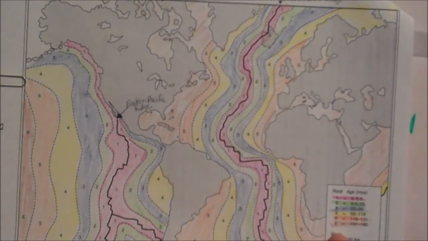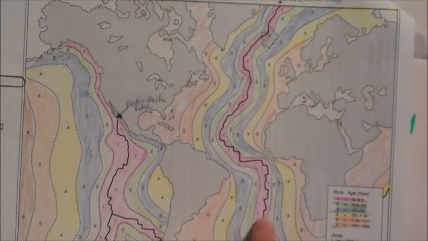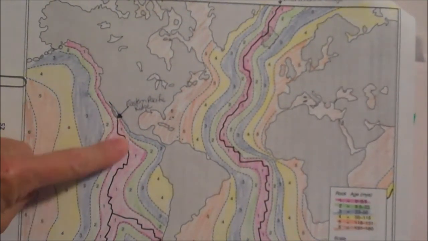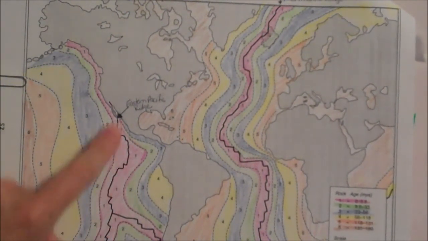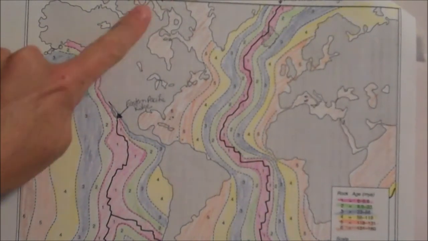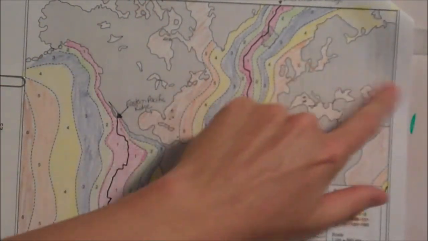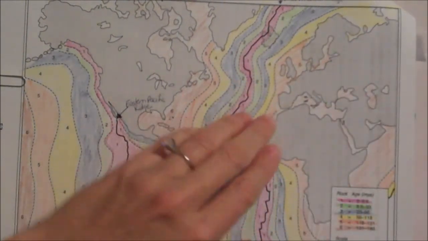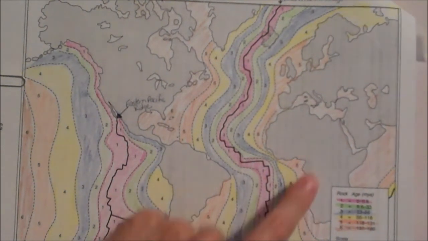These are different ages. You can see this line, this big crack. There's a crack here, and then there's an upside down crack in the shape of a Y. The gray areas, this is North America, Alaska, Canada, this is South America, this is Africa, this is Europe, okay?